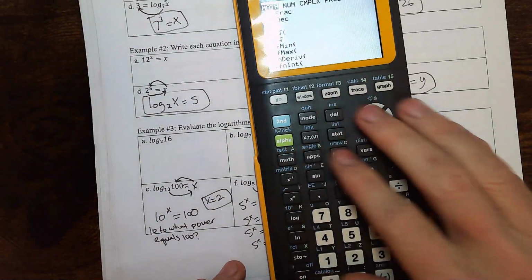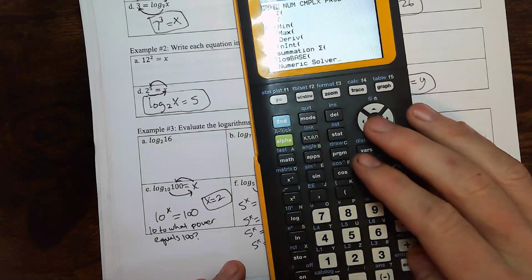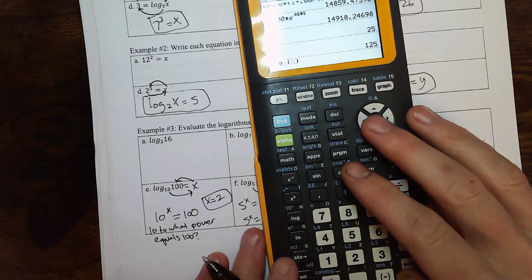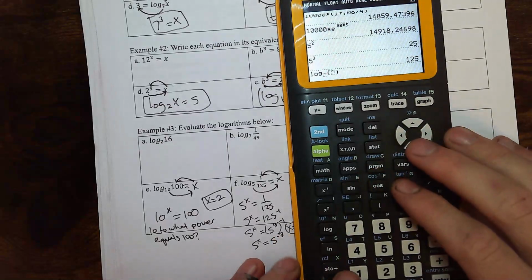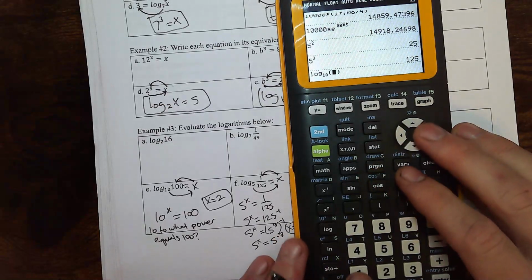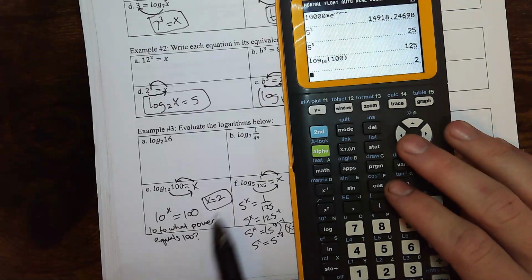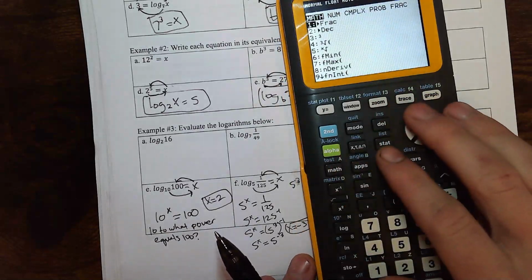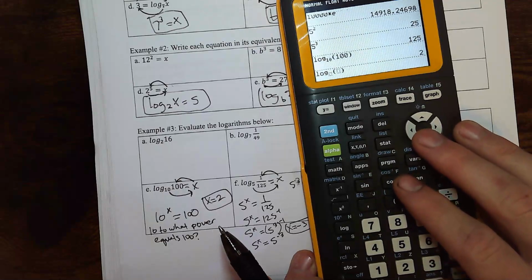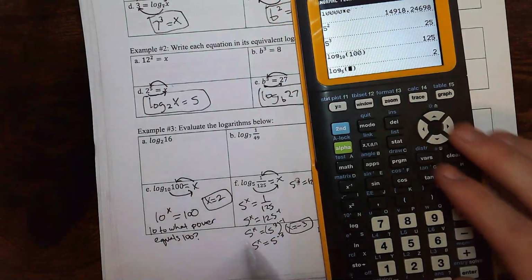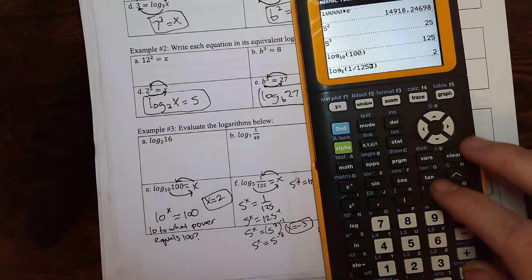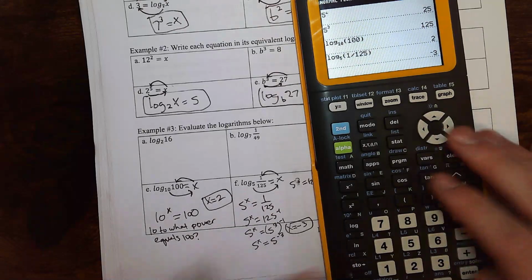Now you can cheat in your calculator on this. You can go to math to check your answers, math, log base. So math option, I think it was B, log base. And so you go to log base 10 of 100. So you see it's going to be 2. Math option A, log base 5 of 1 divided by 125. Negative 3, see that?